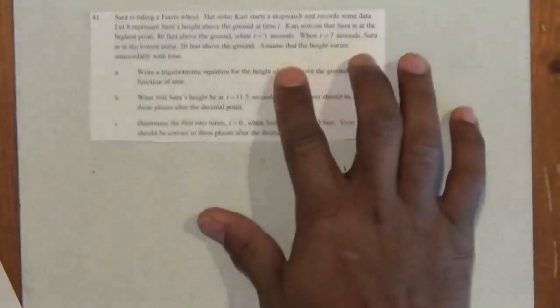Problem number 41. We're dealing with the sinusoid again, and I tried to split the sinusoids up. If you look at the exam review questions, the stamp sheet, I tried to split them up and do pretty much one a day. Sarah's riding a Ferris wheel, so this is one of those Ferris wheel questions.